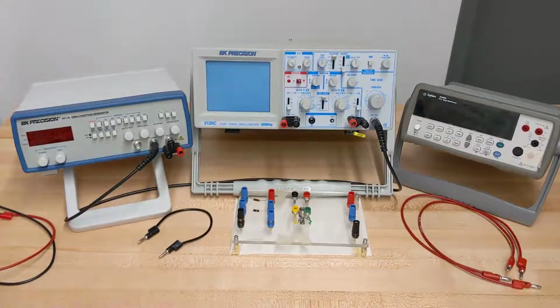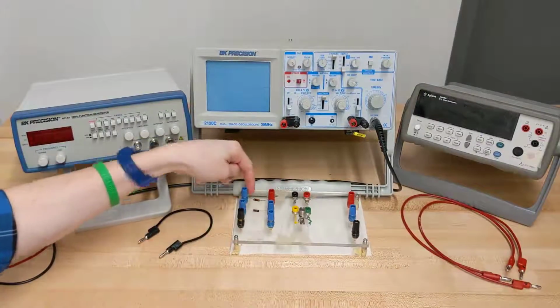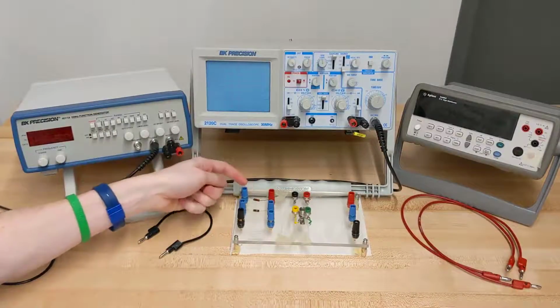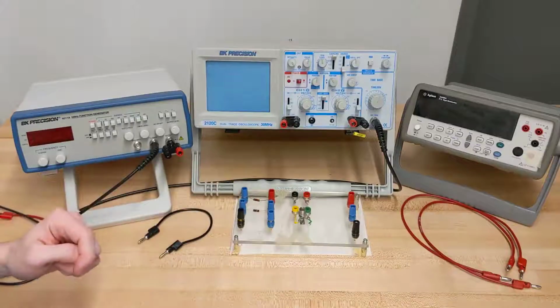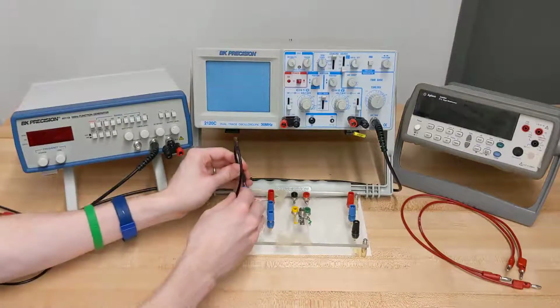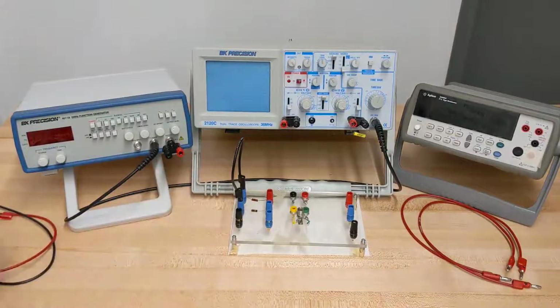The circuit consists of two resistors in series. Power will enter here, flow through resistor 1. We will connect it to resistor 2, flow through resistor 2, and then return to the power supply. Here's resistor 1 and 2 in series.